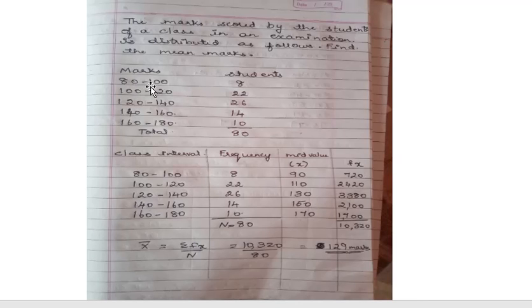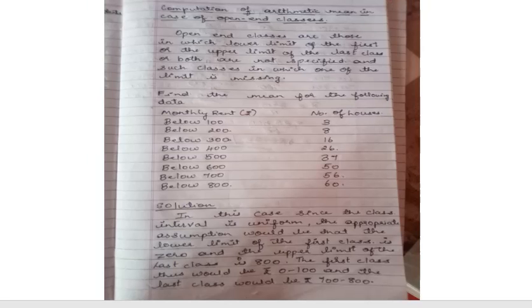Okay, now this is also an arithmetic mean, but if you see the question here, the numbers are given, 100, 200 like that, but below 100 the other value is not given. If you see here, they have given 80 to 100, 100 to 120, but in this problem, they have given you below 100. Below means how much? It's not given. Below 200, how much? We don't know. So we call it an open-ended class. This kind of problem we call an open-ended class.